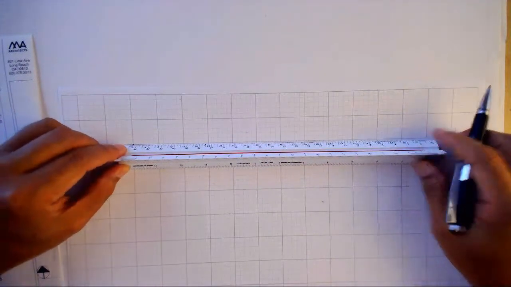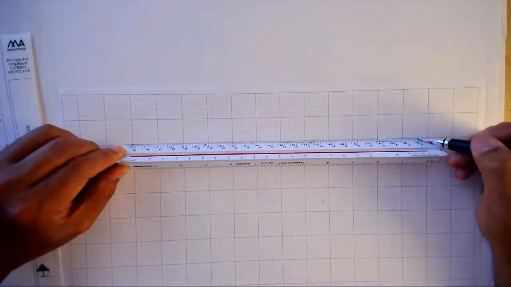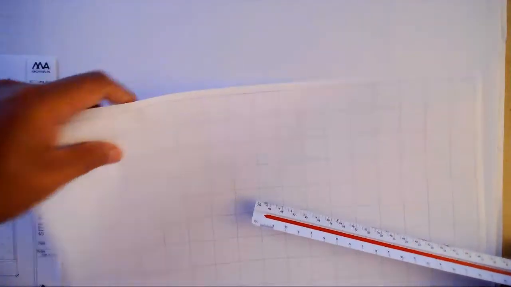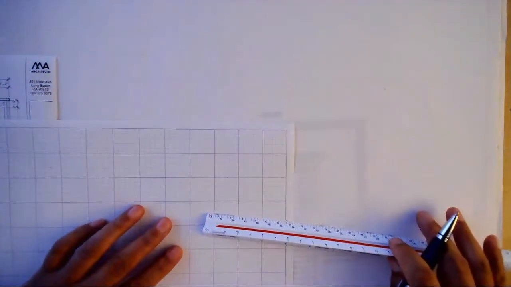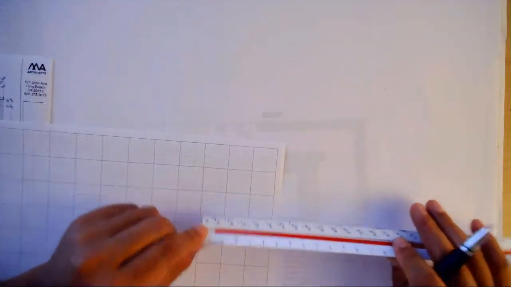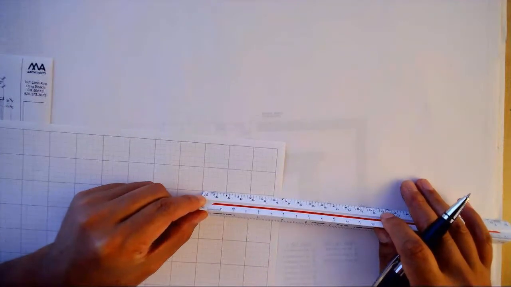From that point to here is 92 feet. And I need 104, so that is another 12 feet. It's right here, so it seems like I'm going to make it.